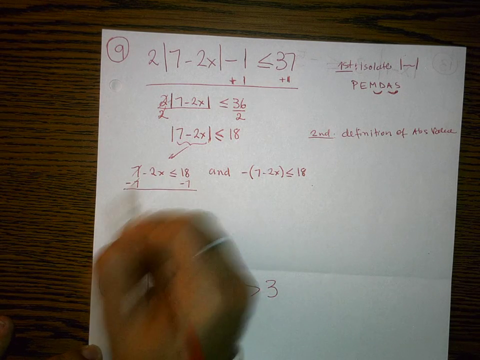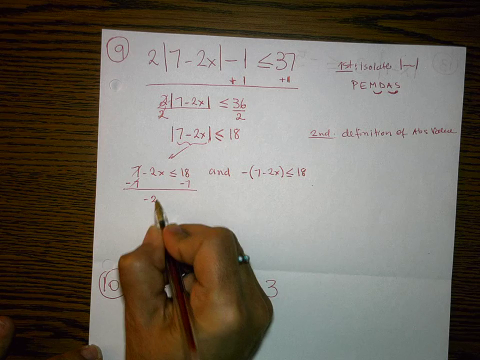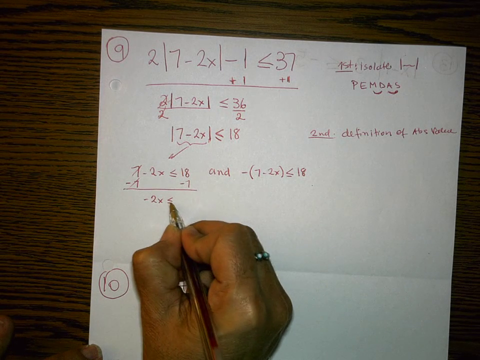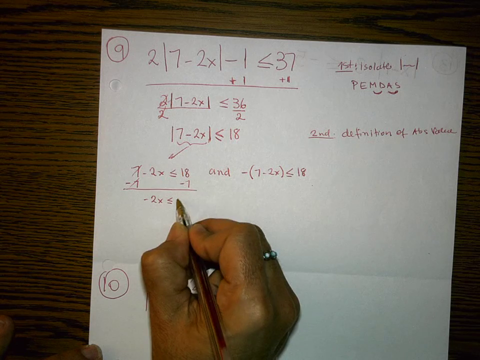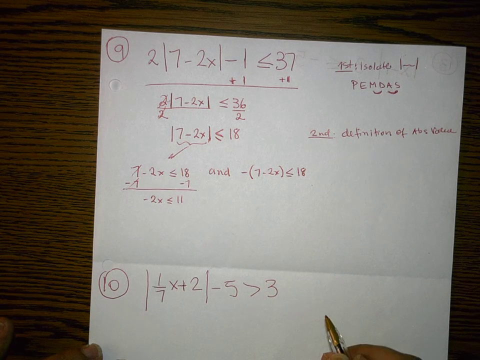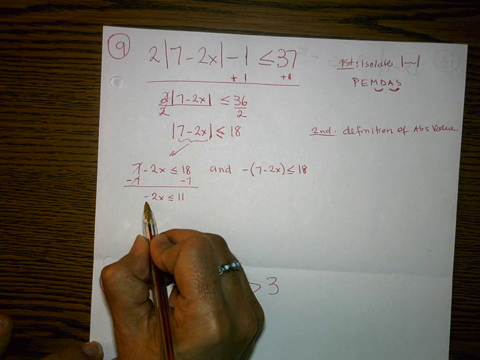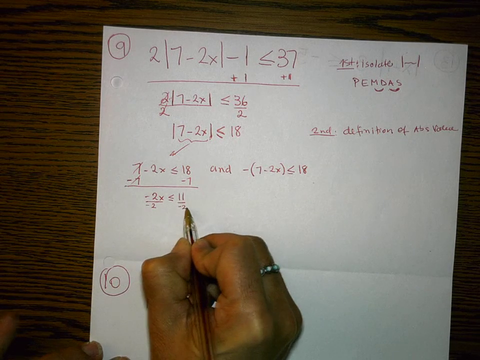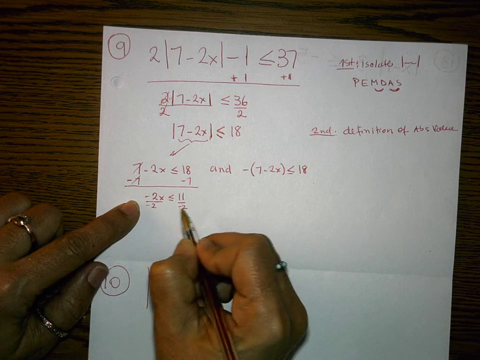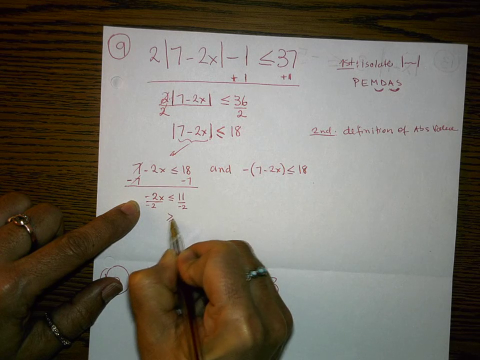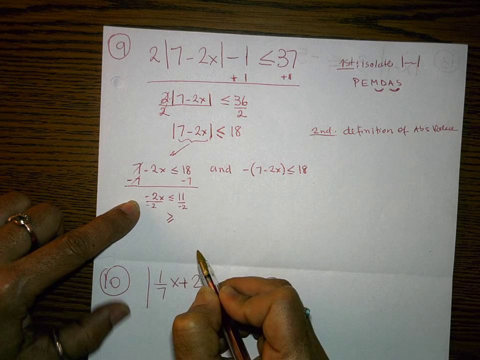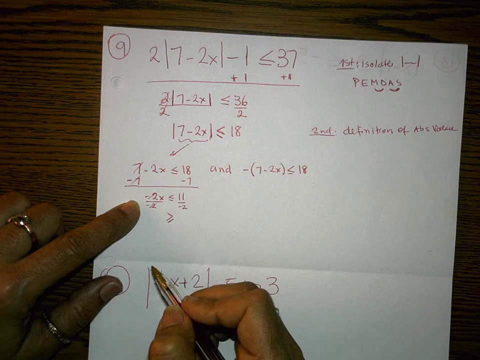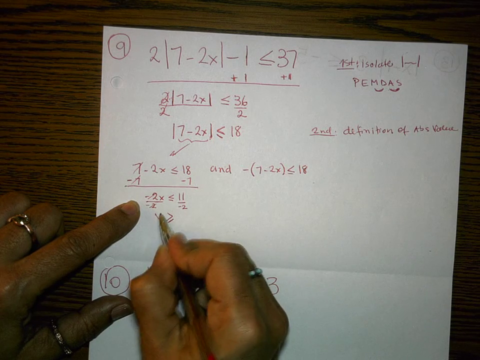Subtract the 7. And then here we go, 7 minus 7 is 0. We get our negative 2x by itself, and then I have is less than or equal to 11. Okay? Now I'm going to divide by a negative 2 on my left and on my right. Uh-oh, there's a division by a negative. Let me go ahead and switch the sign already so I don't forget. So negative 2 divided by negative 2 is 1, and 1 times x is just an x.